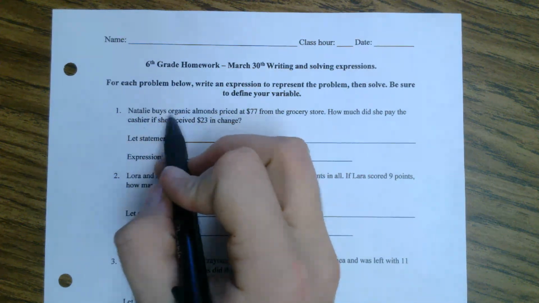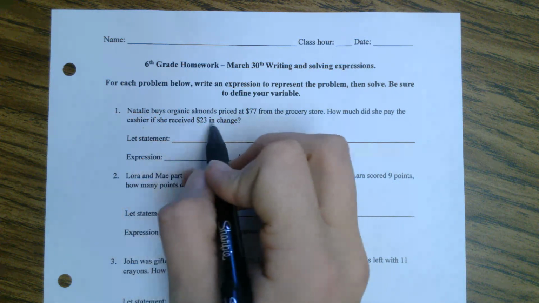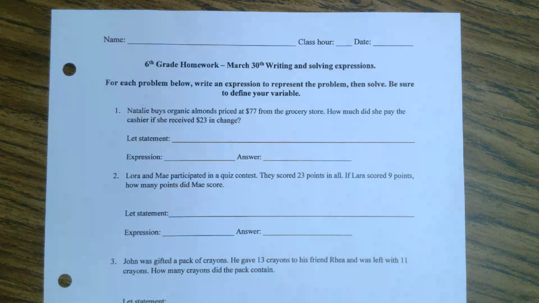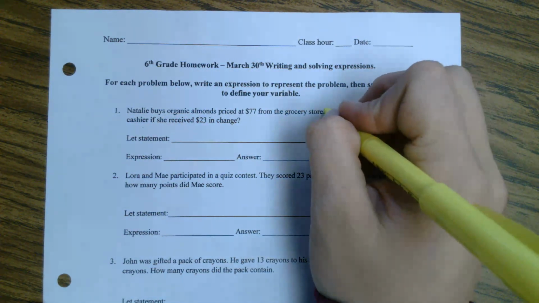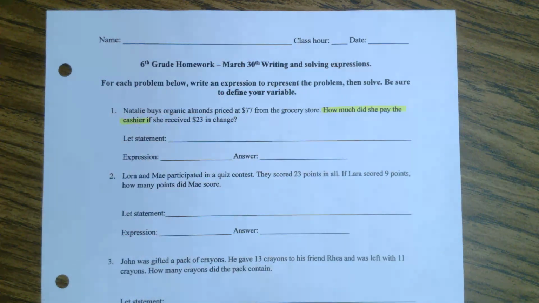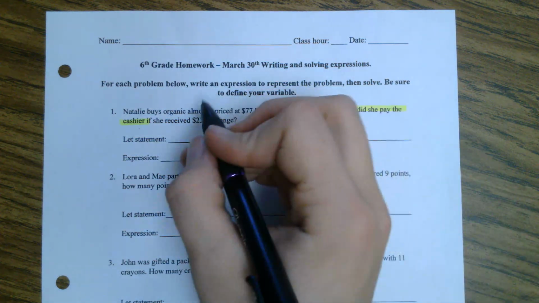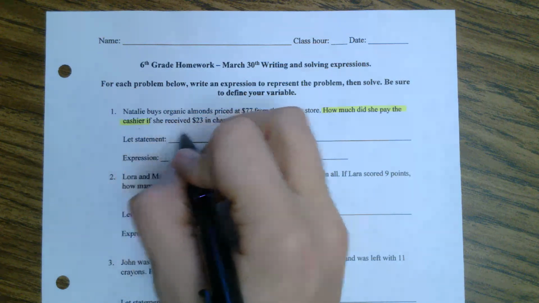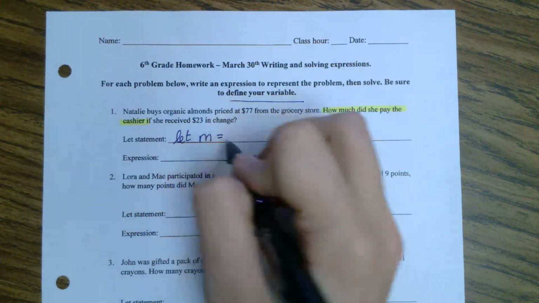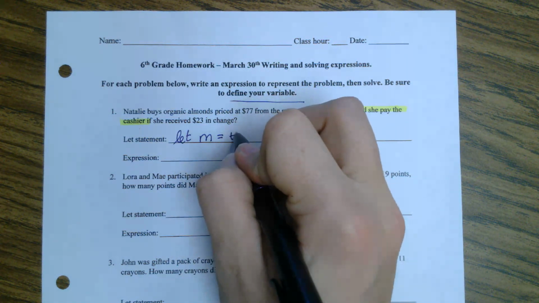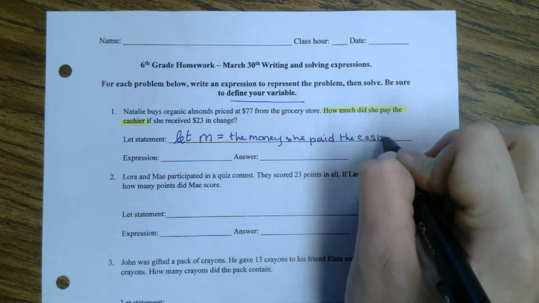So, number 1, Natalie buys organic almonds priced at $77 from the grocery store. How much did she pay the cashier if she received $23 in change? My first step is that I have to understand what the question is asking me to find. In this case, it's saying, how much did she pay the cashier? So my variable has to match my situation. For my let statement, that's my define for variable, I'm going to use M because money. I'm going to let M equal the money she paid the cashier. Pretty simple.